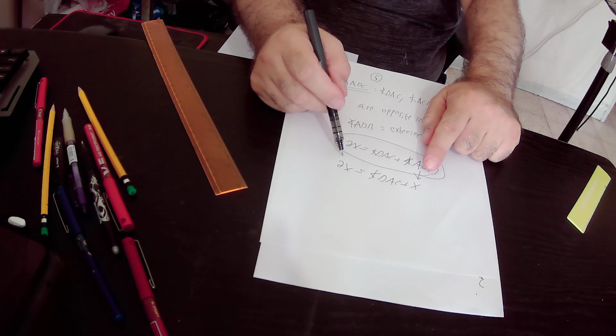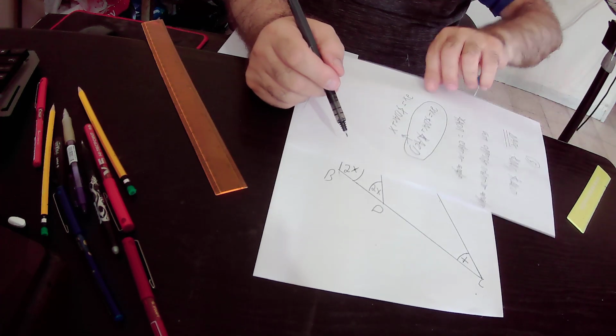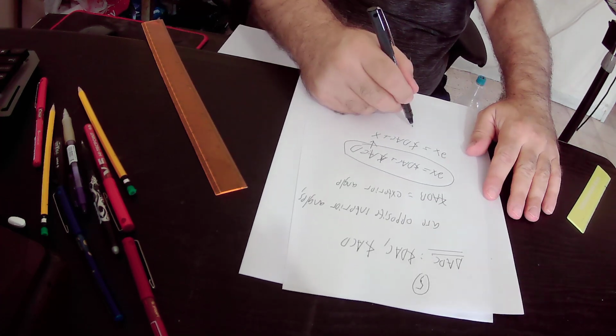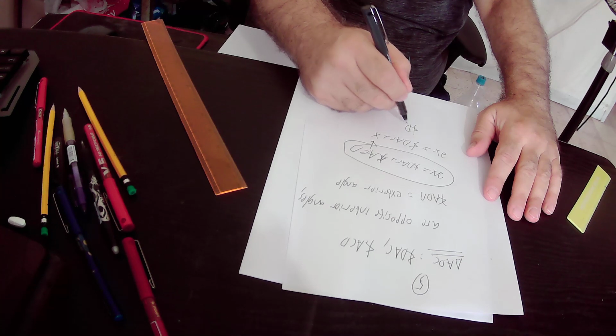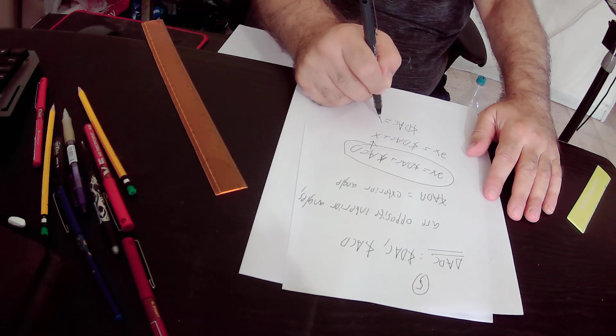So here 2x minus x is x. So we will get that angle DAC equals x degrees in size.